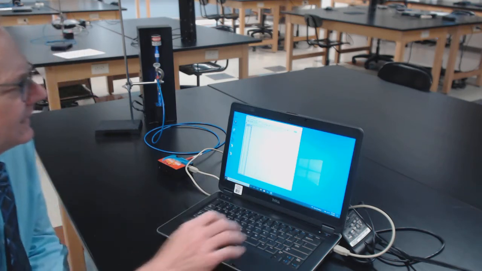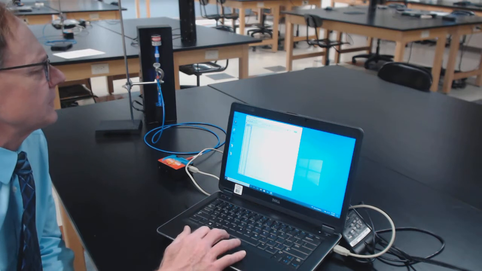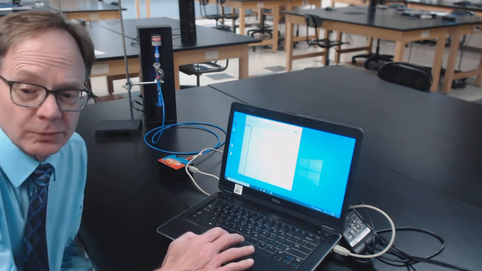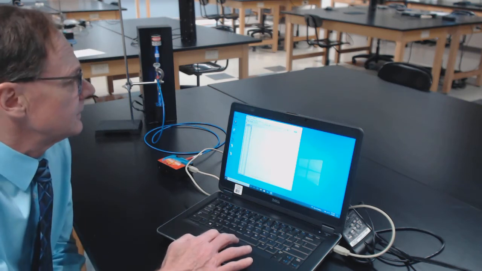Once we have the spectrum taken, we're going to extract the data. So we're going to come up here, and you did this before, right? You did this with the RC timing circuit.